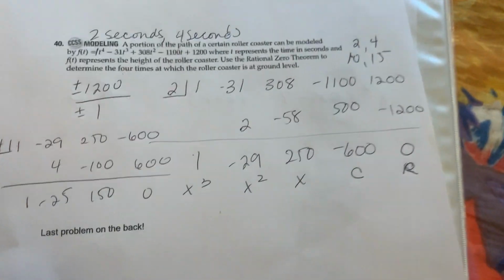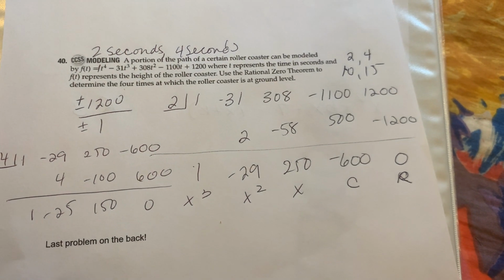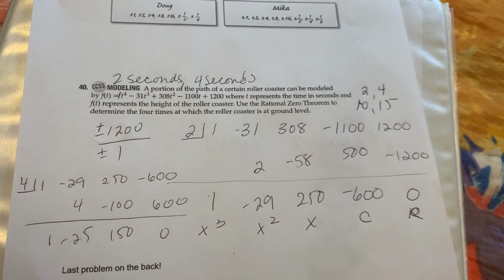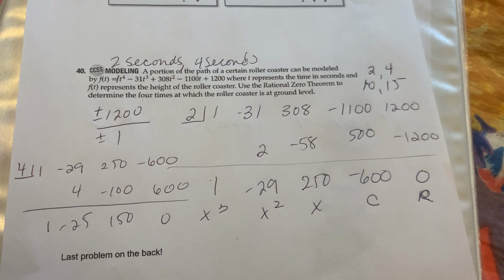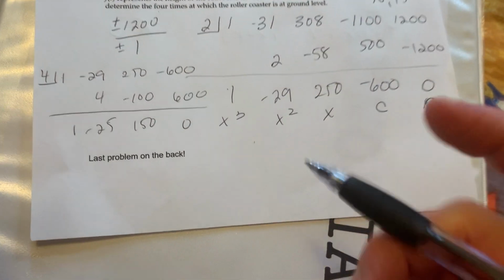This one just happened to be really pretty. You don't have fractions or irrational numbers. And then you just keep chipping away and putting in 10 and putting in 15, and you're going to get 0. We can try it.